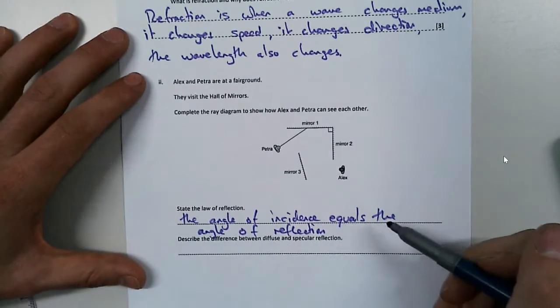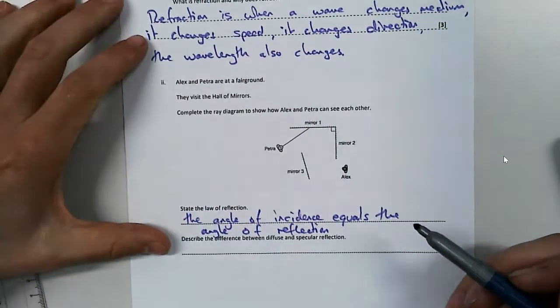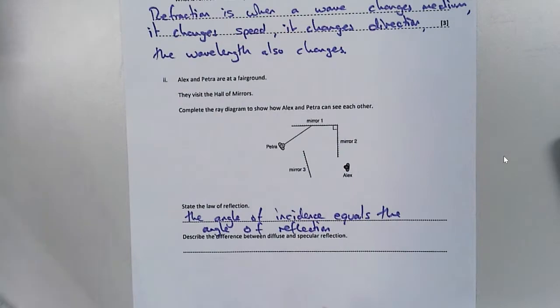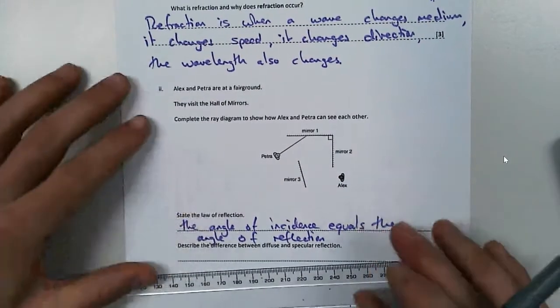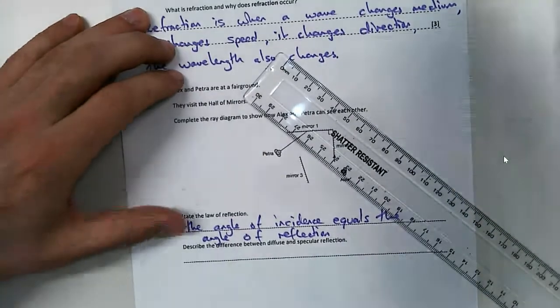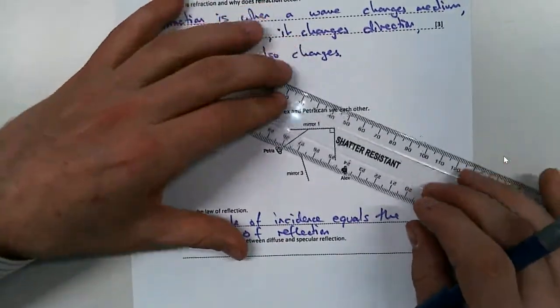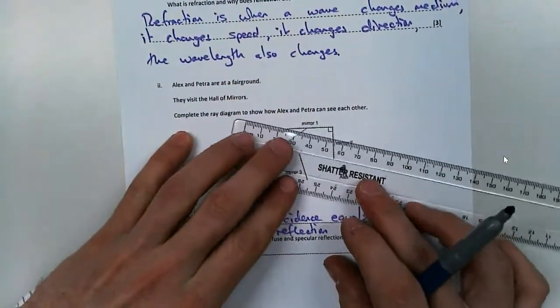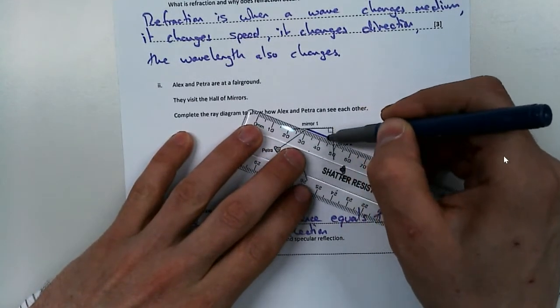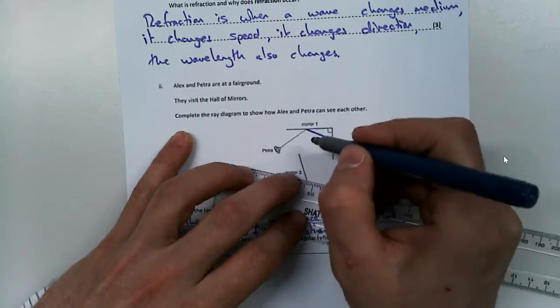Now, I've done this one before this question here, complete the ray diagram, because obviously knowing this is so important to answer this question. So we need to make sure that we draw with a ruler and a pencil a line that comes off at the same angle that the line comes in at. So roughly this angle here.